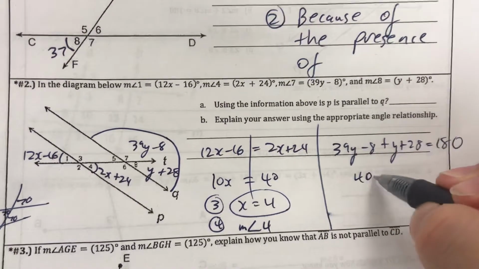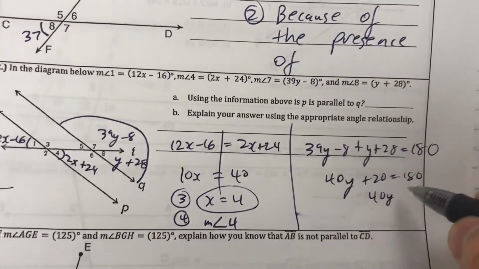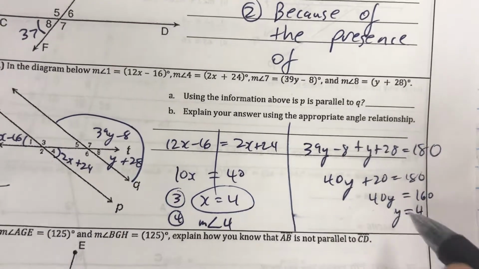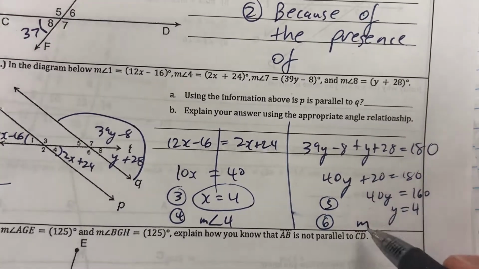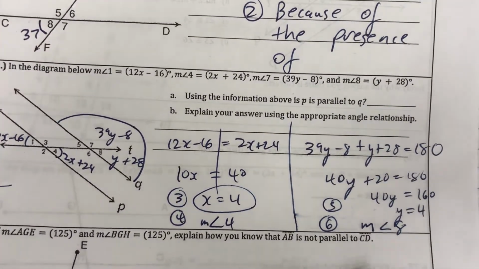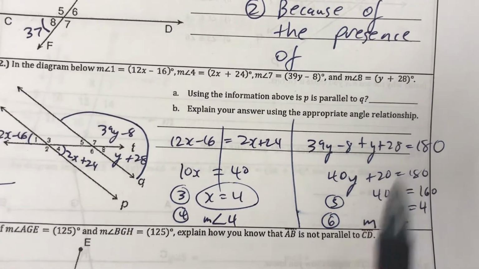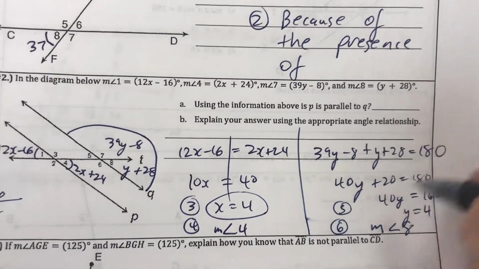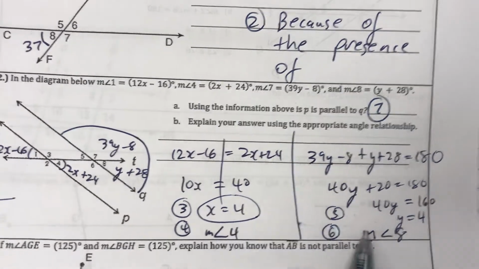But let's solve for this very quickly. This gets you 40y plus 20 equals 180. So 40y is equal to 160. So y is equal to 4, okay? So that's the answer to question 5. Question 6, you're going to answer on your own. What is the measure of angle 8, okay? And so once you know the measure of angle 4 and angle 8, if they are the same, you're going to write yes up here. If they are not the same, then you're going to write no, okay? And so that's the answer to question number 7 after you put in whatever the answer is over here.